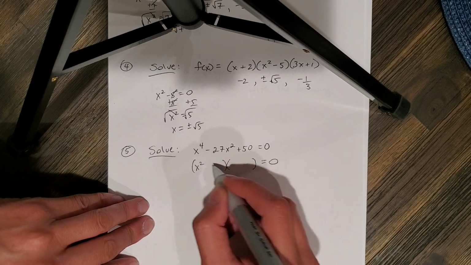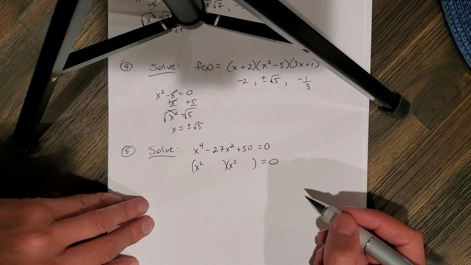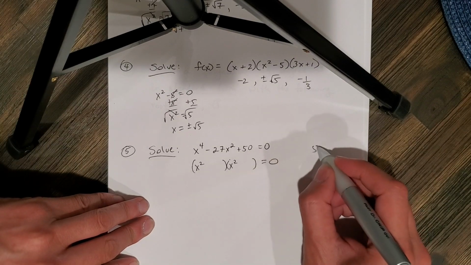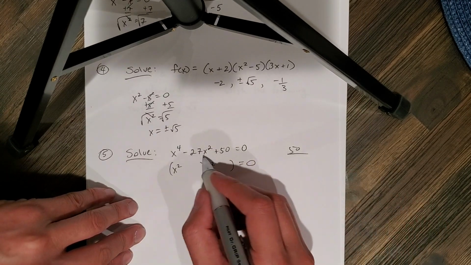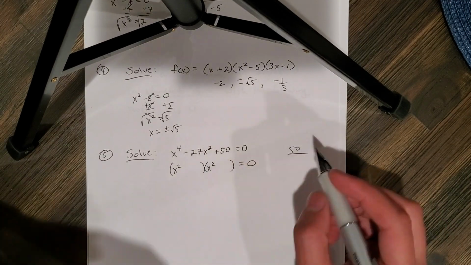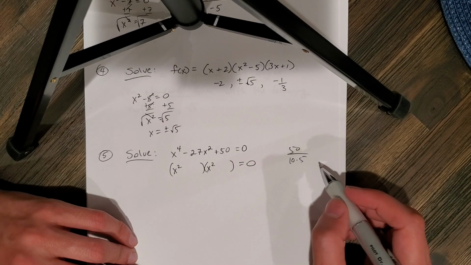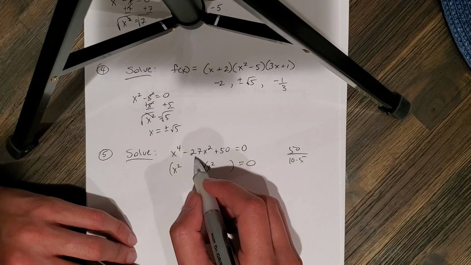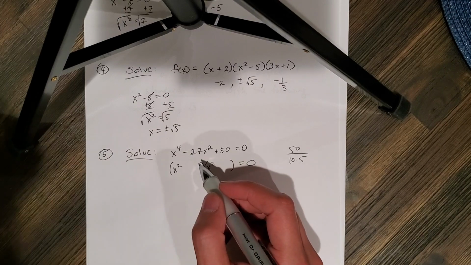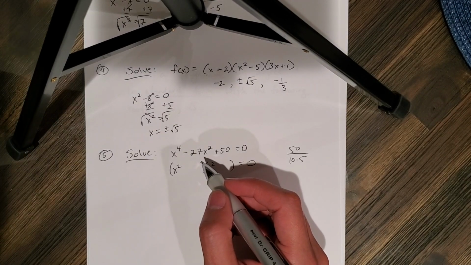So let's split this up, x squared and x squared. And now I need to split up the 50 there. I need to multiply two numbers to make 50, but at the same time, they need to add up to 27. Well, let's see, 10 times 5 is 50. But if I add them, I get 15, so that's not going to work out. What else makes 50? I'm thinking here.